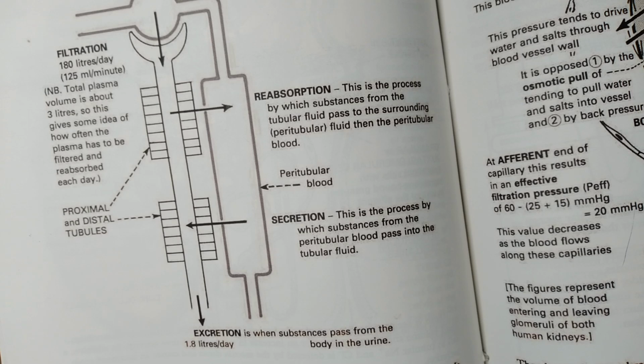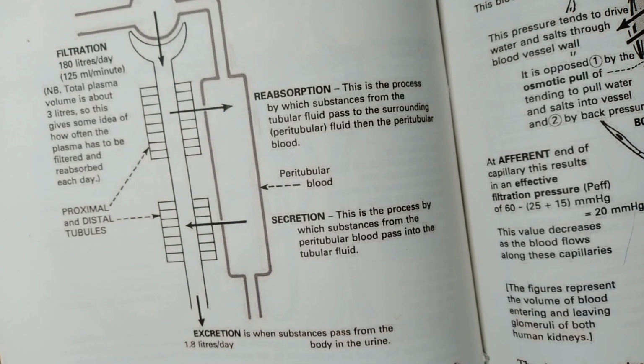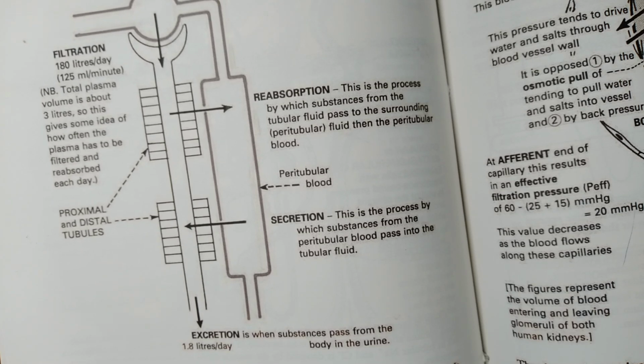One important thing to note is that there are two routes for substances in the blood to be excreted in the urine. Either they have been filtered and not reabsorbed, and so they come into the urine, or they can be secreted and not reabsorbed, secreted into the tubular fluid and pass into the urine. So in both cases the substances will then be excreted in the urine.